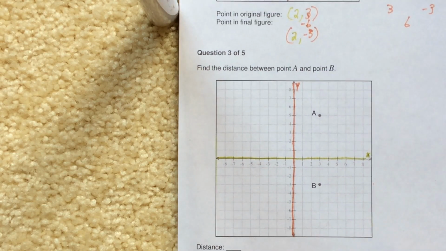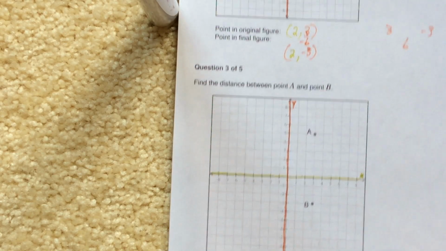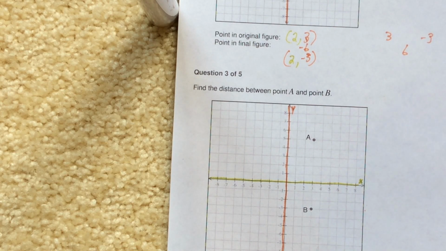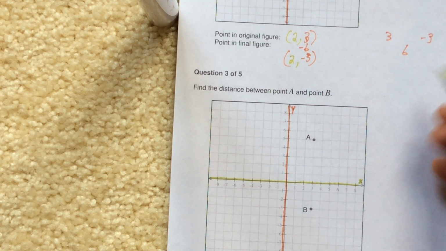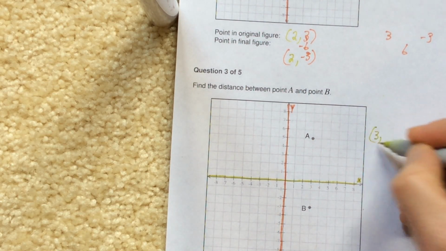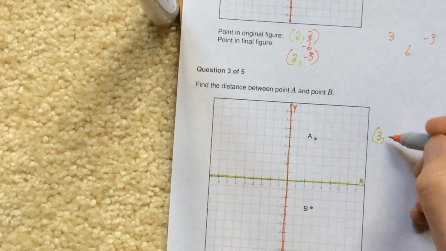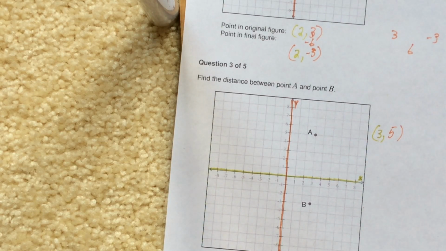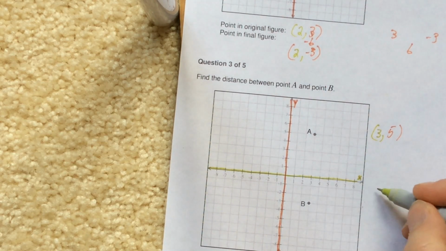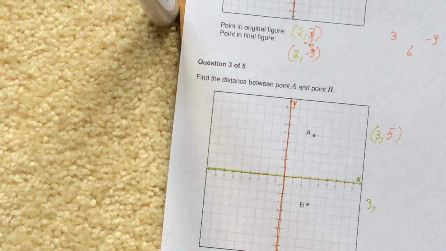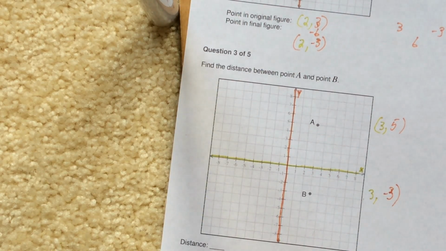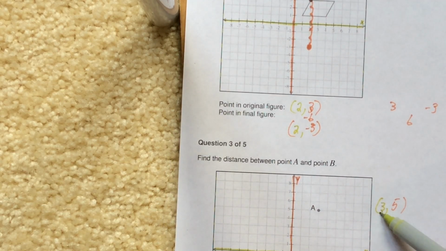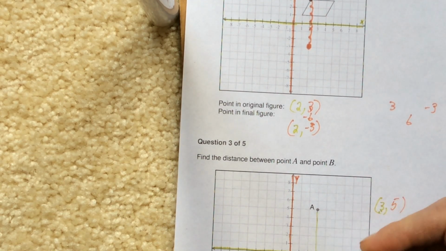Okay, let's find the distance between point A and B. And to do this, let's do what we just did with finding the ordered pair. So A is at the point 3, 5. B is at the point 3, -3. Okay, so we can see the x's are the same, so it didn't move left or right, it just moved up or down.